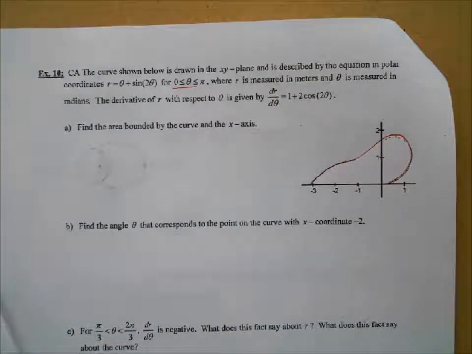All right. So, letter A says, find the area bounded by the curve and the x-axis. So go ahead, set up your equation there. Okay, do it. This is calculator active too, so once you have it set up, feel free to type this in your calculator and you can get an answer as well.